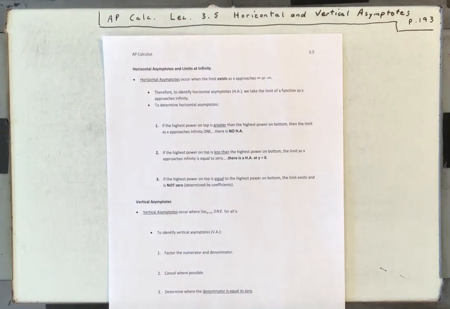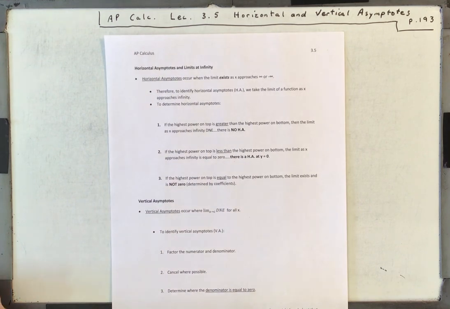Hello there, welcome to AP Calculus Lecture 3.5 where we're going to talk about horizontal and vertical asymptotes. This is going to be the last lecture where we are helping to determine what our graphs look like through calculus. So you need to have this note sheet printed out and a highlighter ready to go. I'm going to talk you through the notes, and then we're going to work a bunch of example problems.